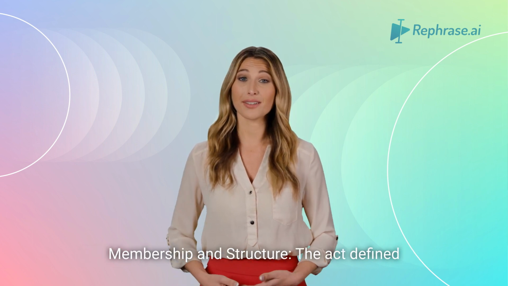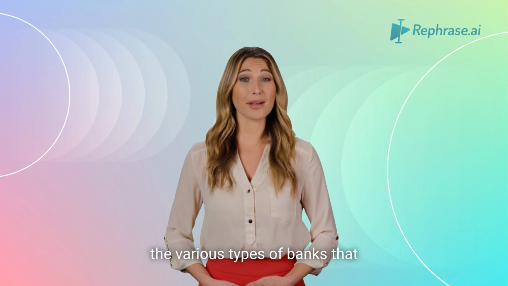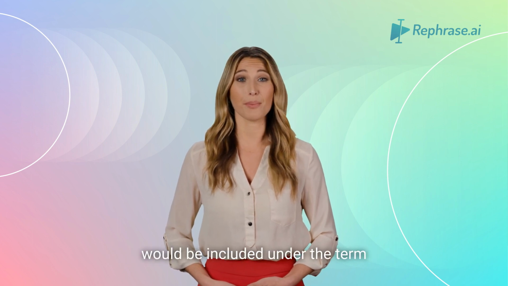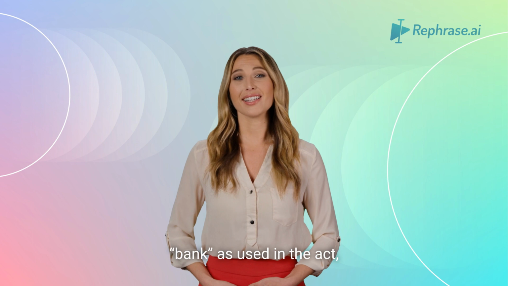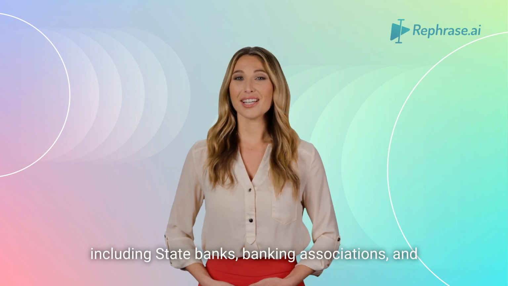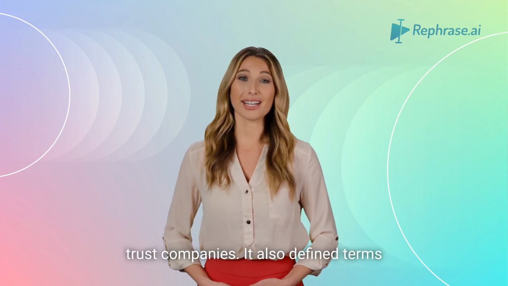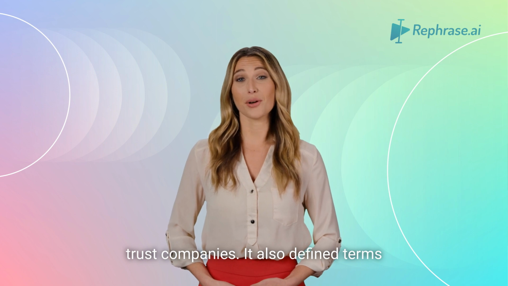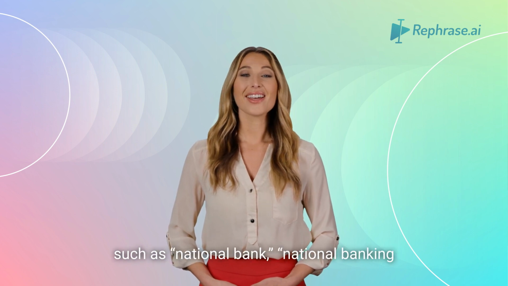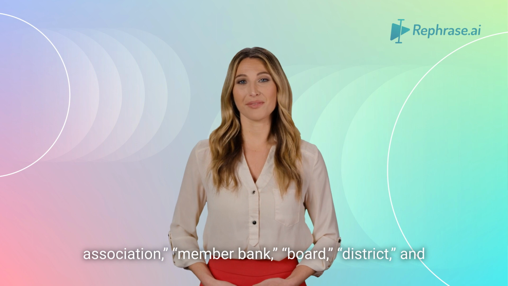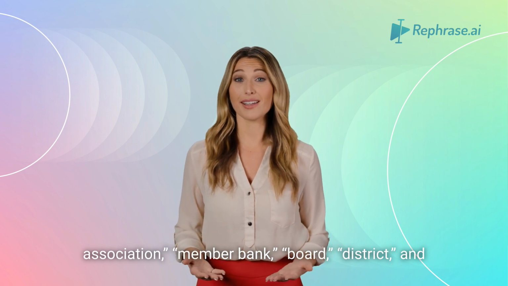Membership and structure. The Act defined the various types of banks that would be included under the term bank, as used in the Act, including state banks, banking associations, and trust companies. It also defined terms such as national bank, National Banking Association, member bank, board, district, and reserve bank.